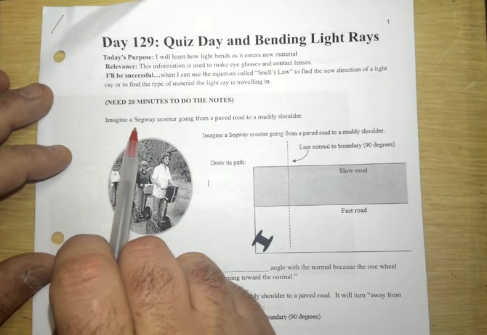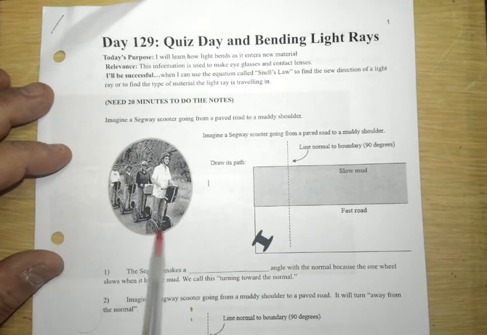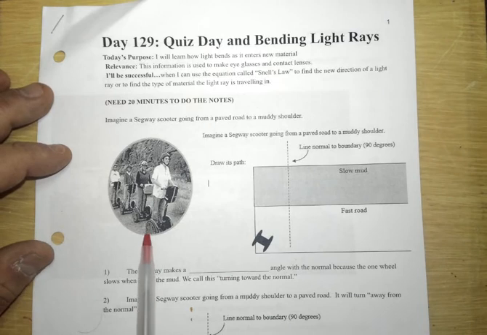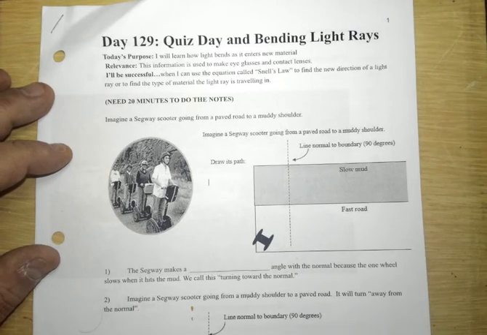Imagine a Segway scooter. That's these two-wheeled things. Anybody ever ride one of those? Are they fun? Yeah? Put down, please.